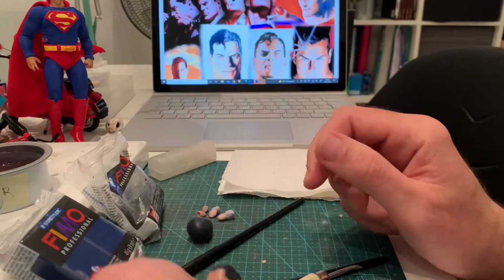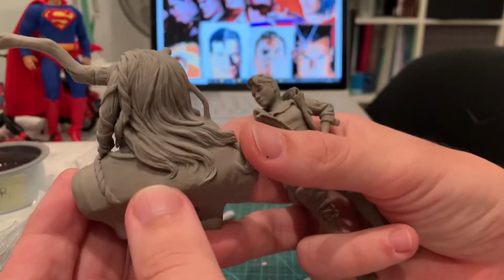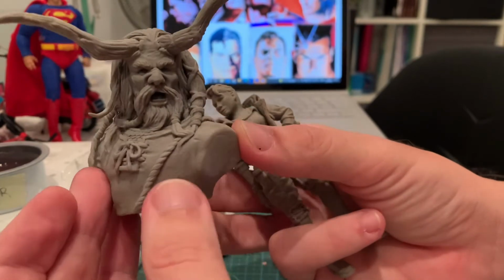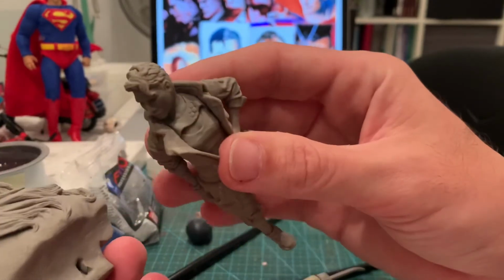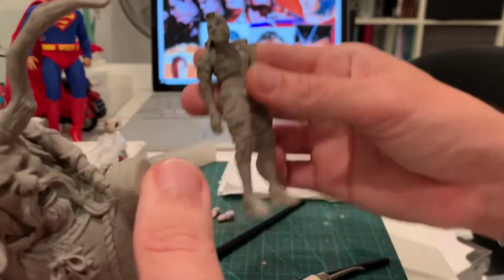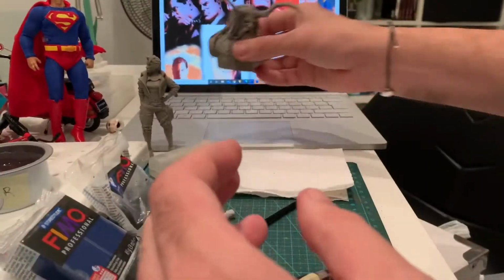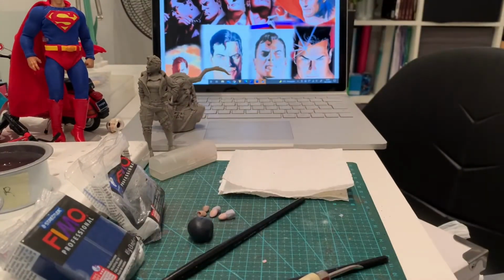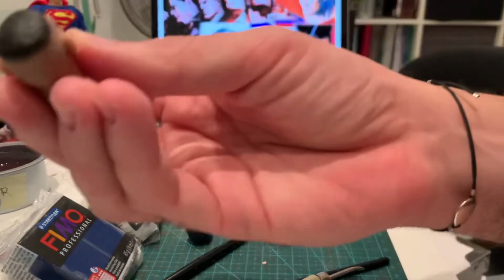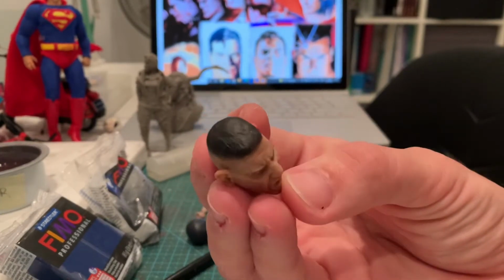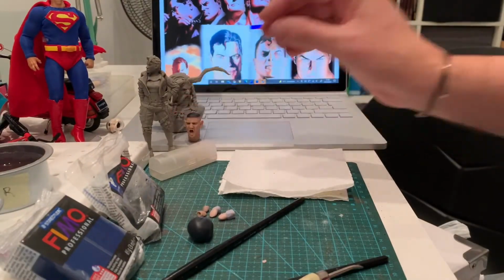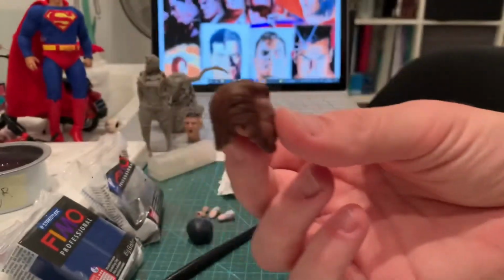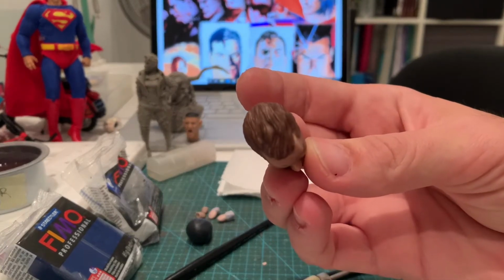And just for the record, some hair I have sculpted before. Another sample of a sculpture. Then here we have some more hair, another style, super short hair, and finally some more long hair. All right.